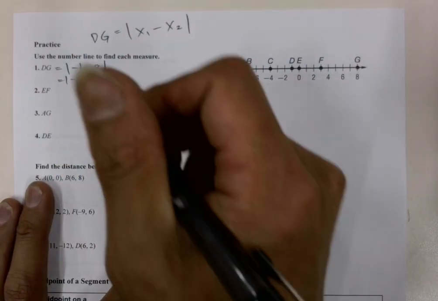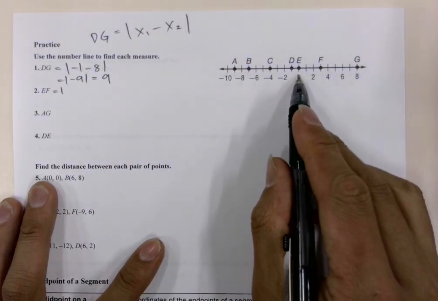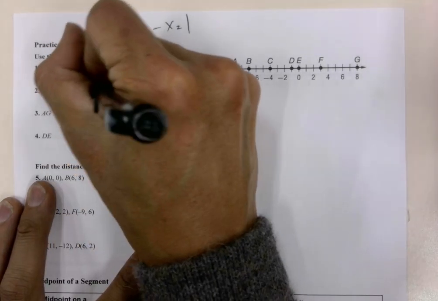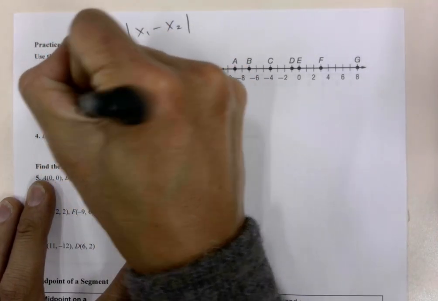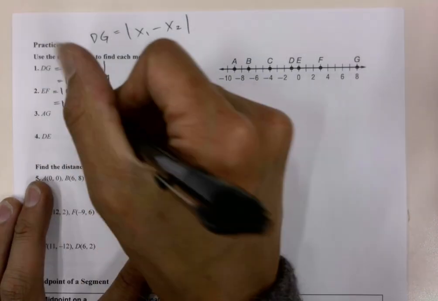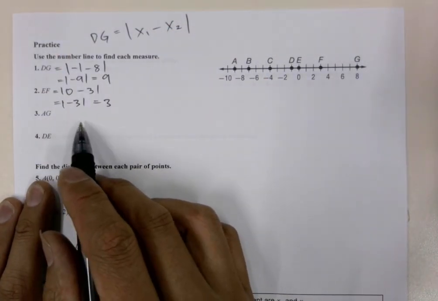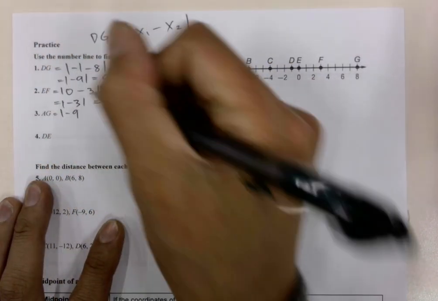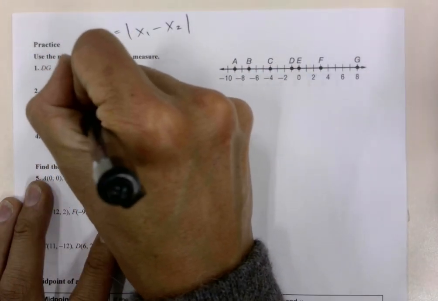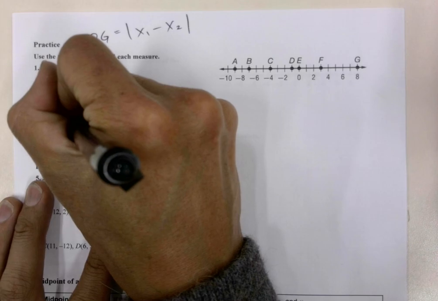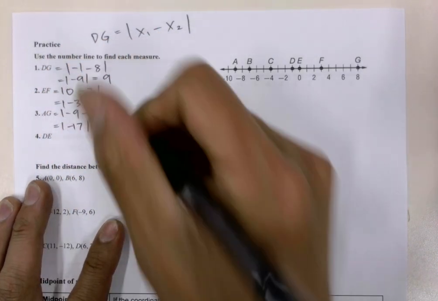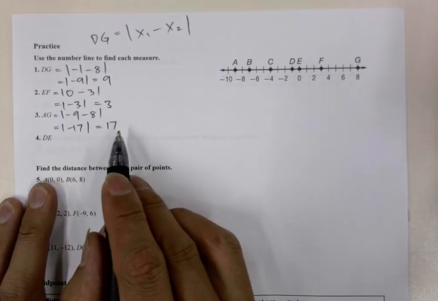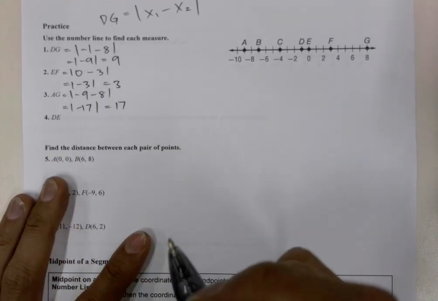We'll do the same thing with EF, which is equal to the absolute value of 0, where E is, minus F, which is at 3. That's the absolute value of -3, which simplifies to positive 3. So we have AG, equal to the absolute value of A, which is -9, minus G, which is 8. That equals -17. The absolute value of -17 is positive 17, because the absolute value of a number is the positive version of that number. Now let's do DE.